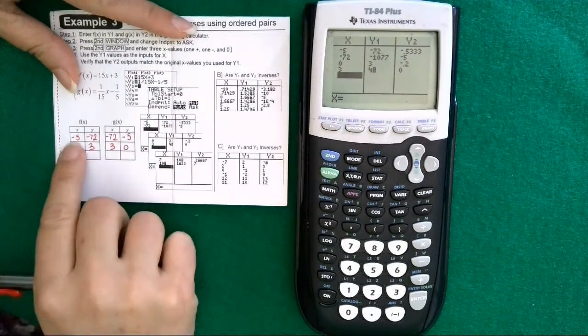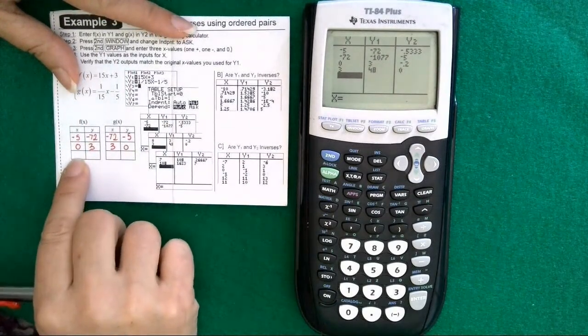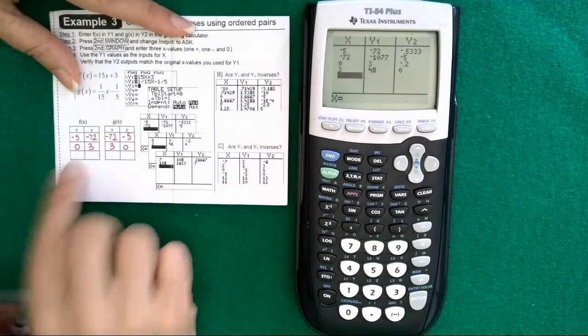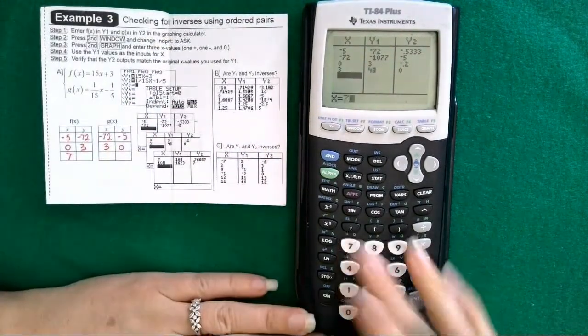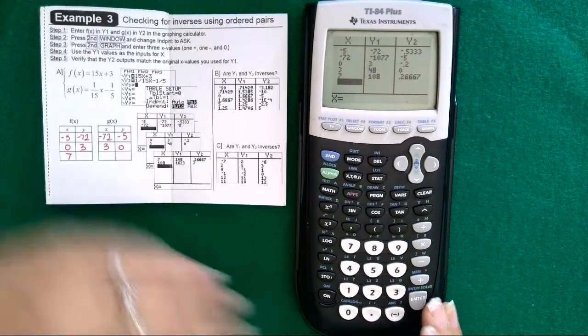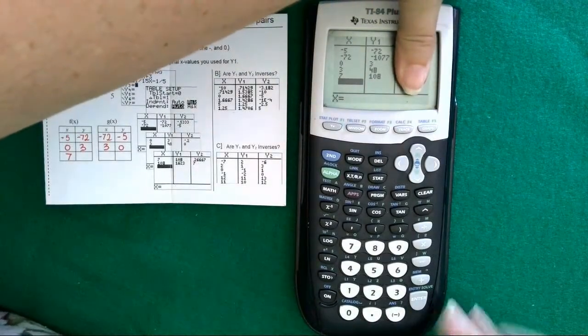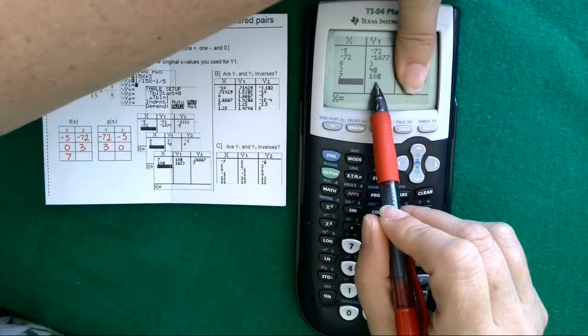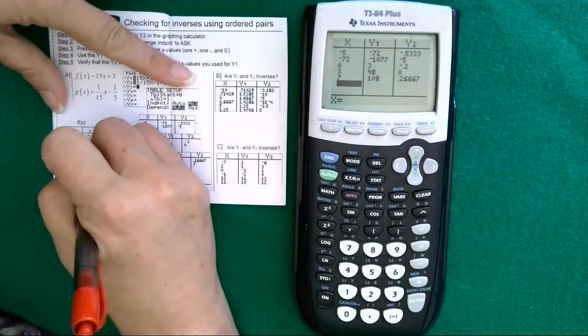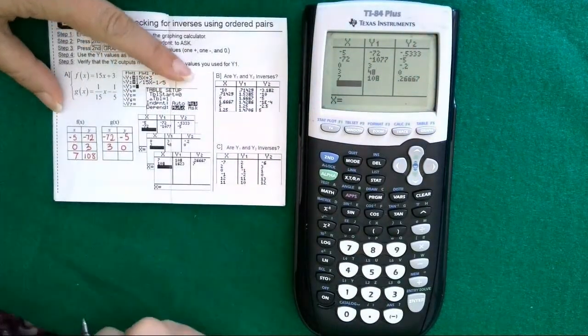Okay, now I've got a negative and a 0. Now I'm going to test a positive value. So if I pick 7 as my x, I type 7, enter. I ignore y2 because I'm just looking at f of x right now. So (7, 108) is an ordered pair on f of x.